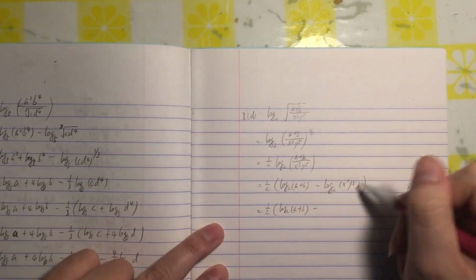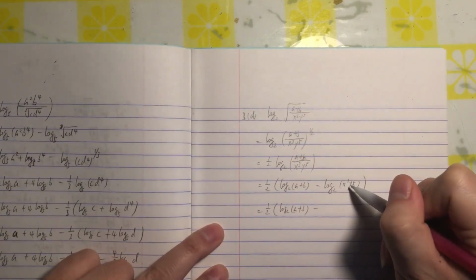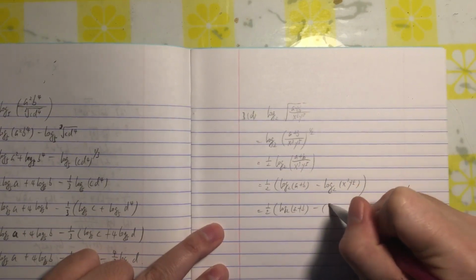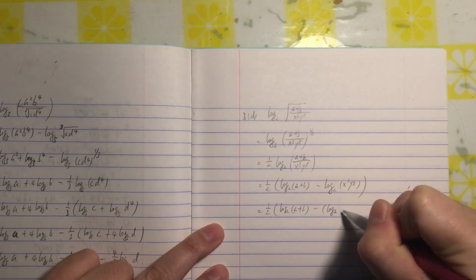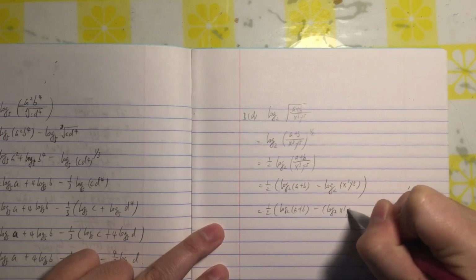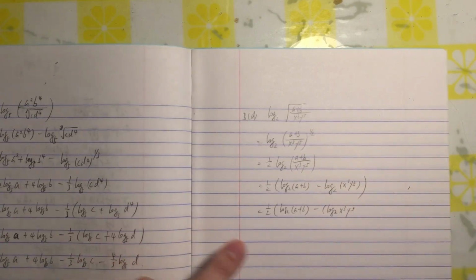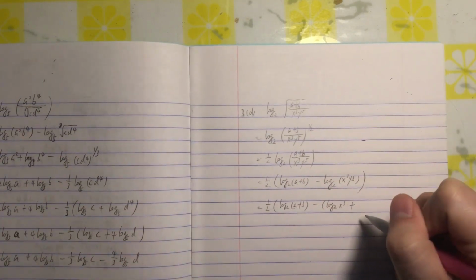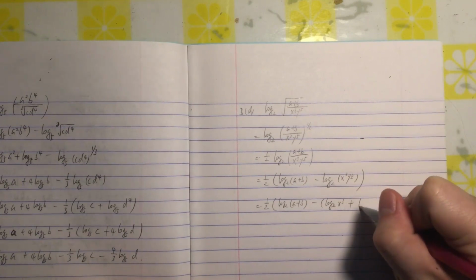In the second term, I can convert multiplication to addition. I get log base 2 of x cubed plus log base 2 of y to the power of 5.